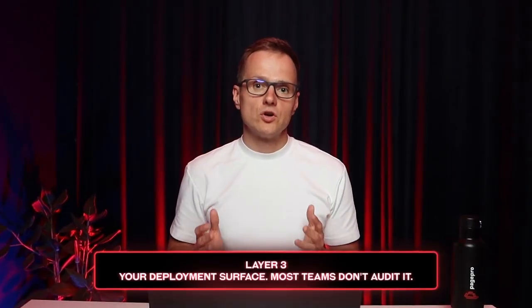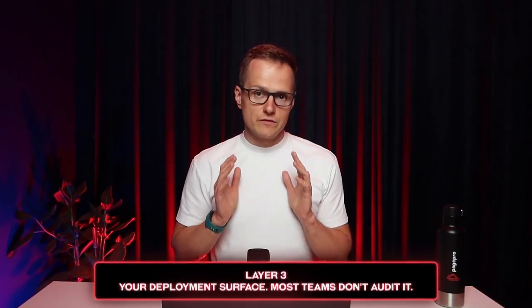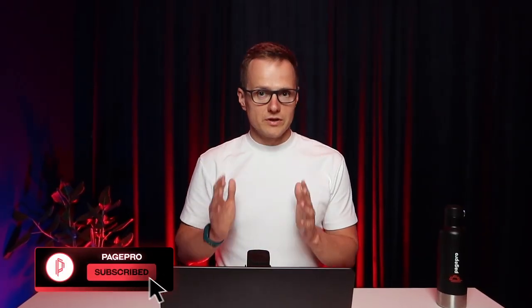Layer 3. Your deployment surface. Most teams think of their Vercel app as one thing. It's actually several environments: production, staging, preview branches, each with its own surface. Each branch push creates a preview URL. Newer Pro projects are protected by default, but older projects and Hobby plans are public by default. And many teams turned protection off for easy link sharing and forgot about that. Check your actual settings. If your previews are using production data or production credentials, lock them down. Or use dummy data instead. Even better, use different env vars for previews.